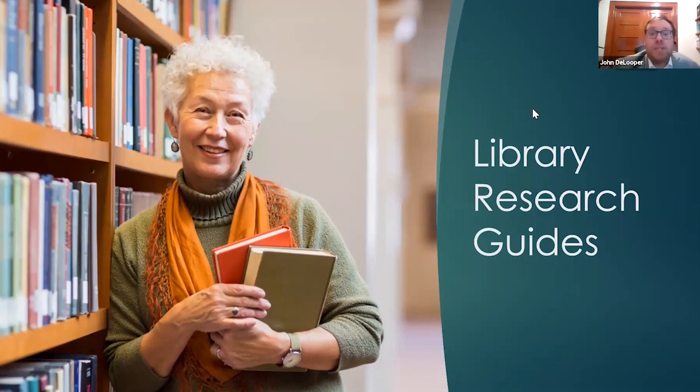One of the key features that we have through this LTI is access to the library research guides. You can see here this picture of a librarian. Libraries have been doing research guides for a long time. We used to call them back in the day pathfinders or things like that. They used to be paper guides to library resources, everything from books to databases to articles that are useful, even research techniques that are used.